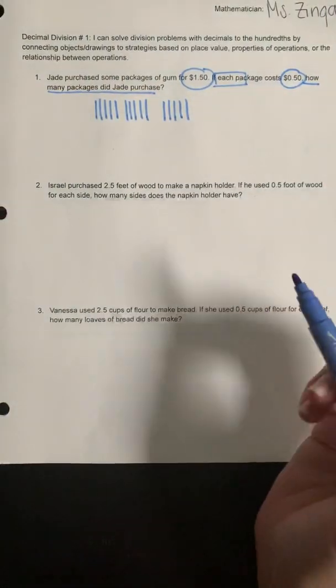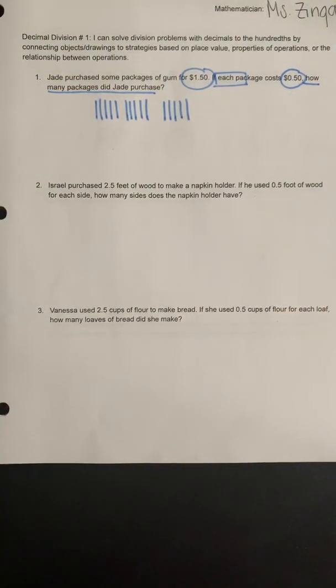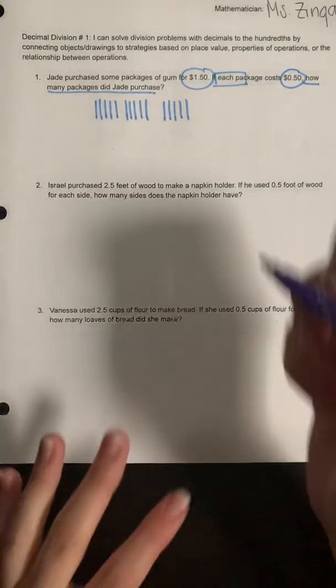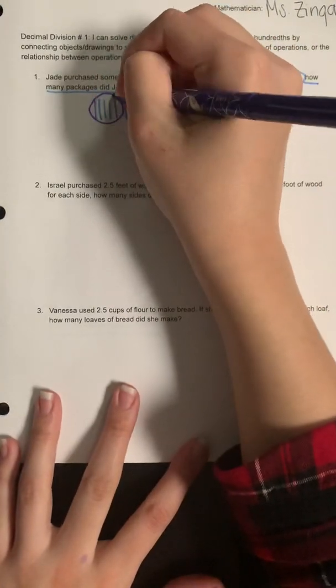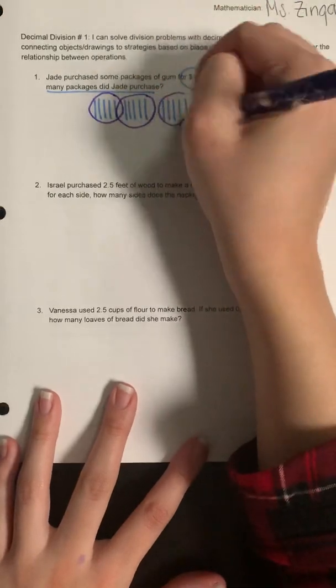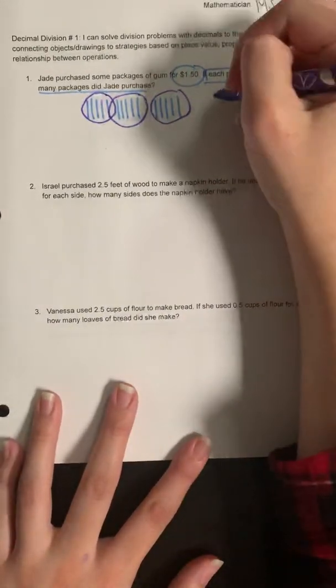Each package is 50 cents. So if I circle 5 at a time, that will tell me how many packages she got. Here's 50 cents. Here's another 50 cents. Here's another 50 cents. So 1, 2, 3 packages.